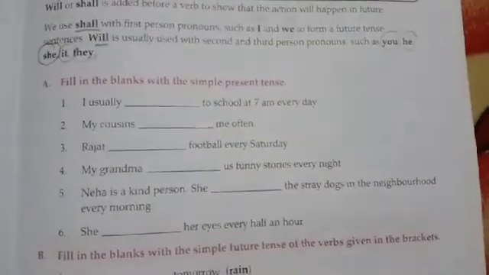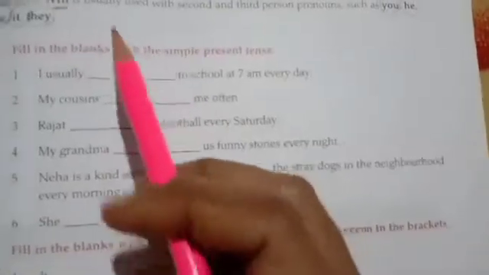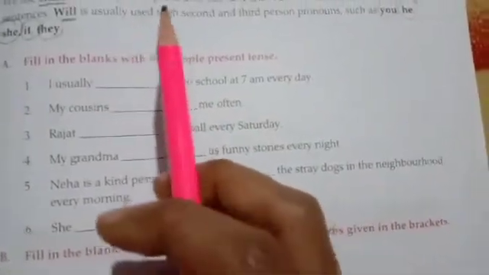Okay students, now see, there is an exercise given. I will just discuss some questions and a few questions I will give as homework for you. Now fill in the blanks with simple present tense. You can use any verb you want. You have to use only present tenses.